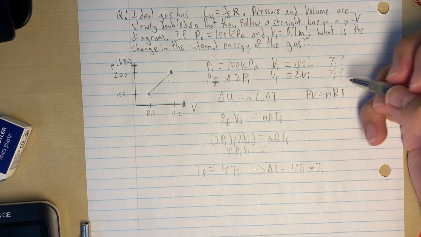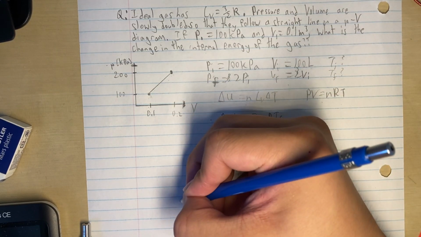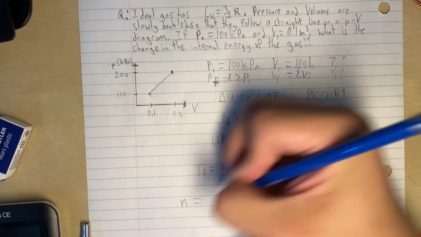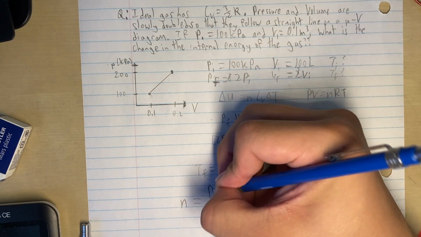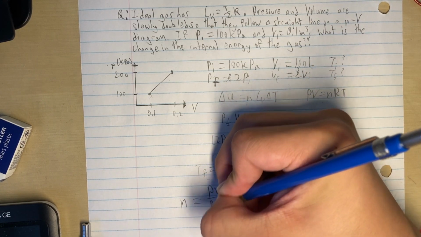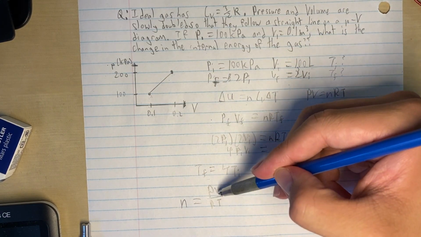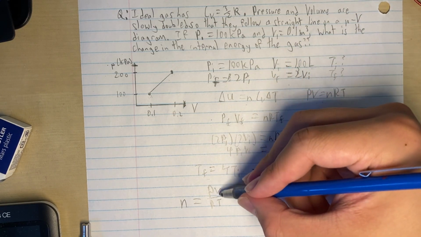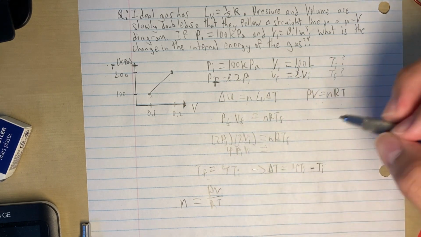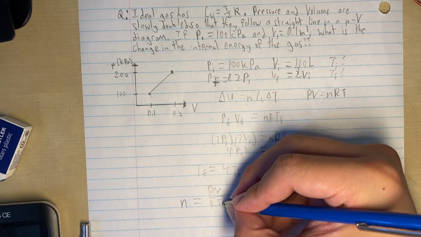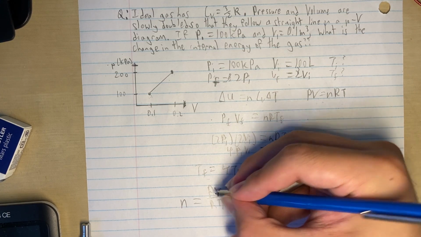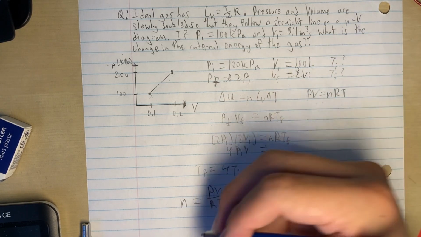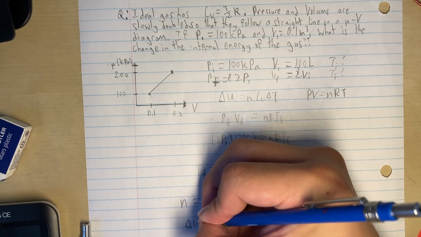What can we do for n? What we can do is n is equal to PV over RT. Now we have pressure initial and we have volume initial. What we can do is temperature initial, like that.